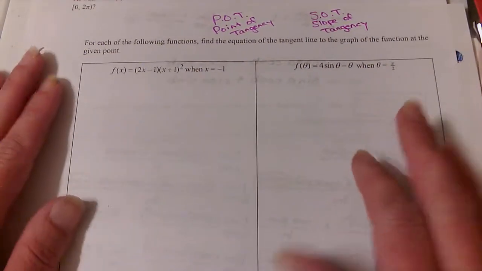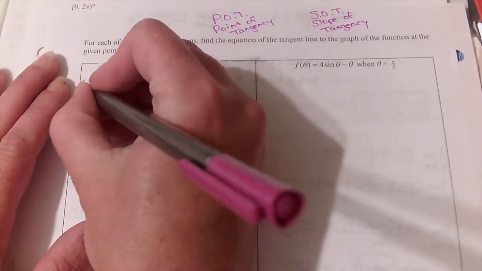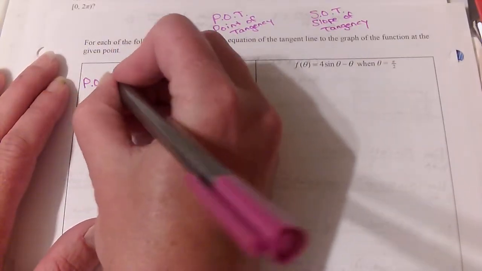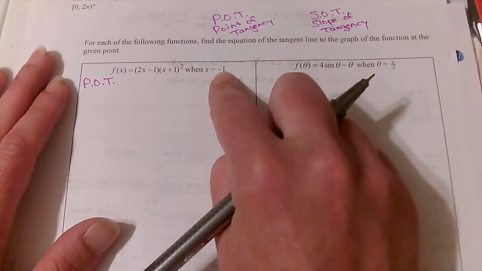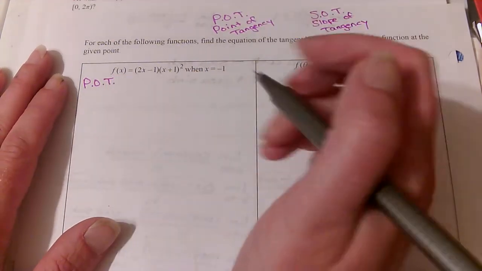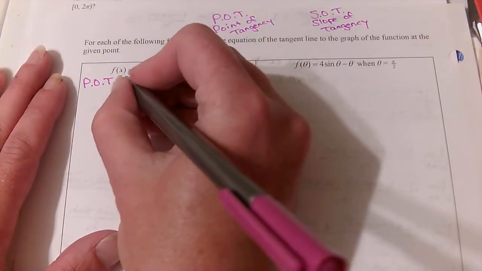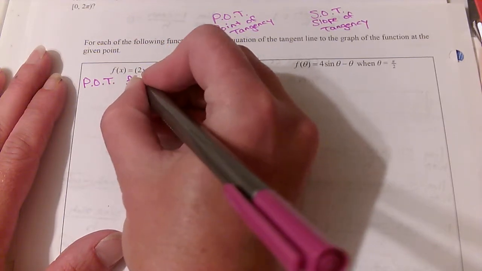So to find the POT, to find the point of tangency, we need to plug in this x value into the original function. So I need to find f of -1.